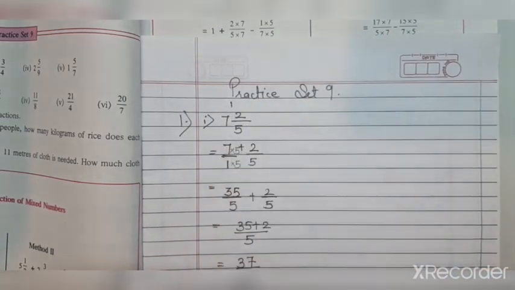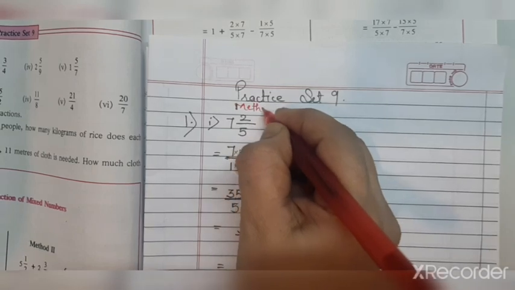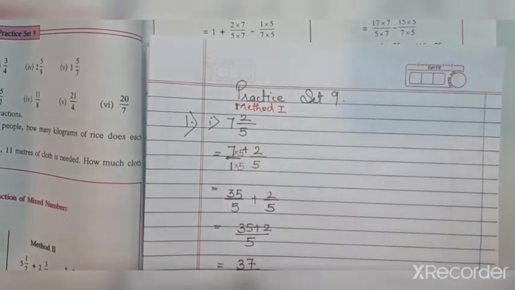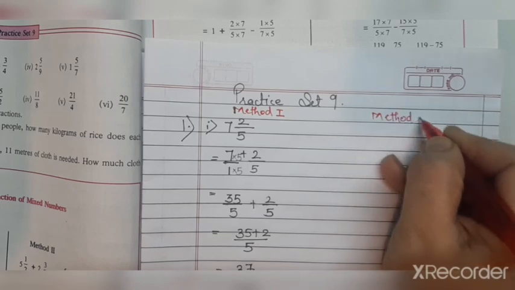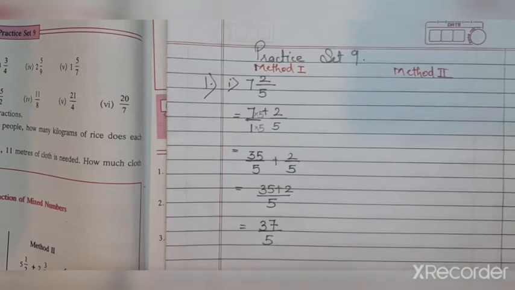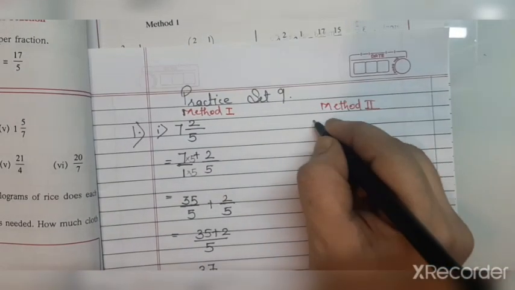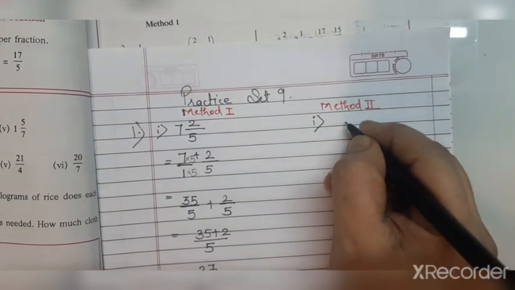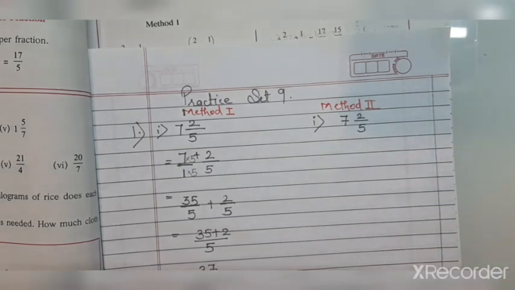Or you can write method 1. But when you are solving, you will not solve by both the methods. Which method is easier for you? You will solve by that method. I hope method 1 is clear. Now what is method 2? I will take the same sum, that is 7, 2 upon 5.